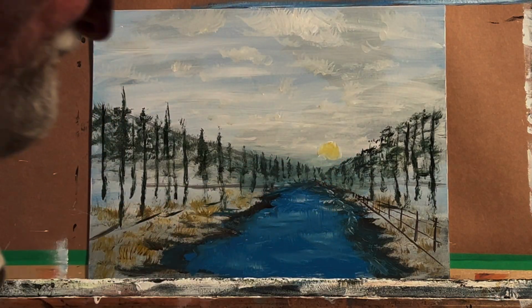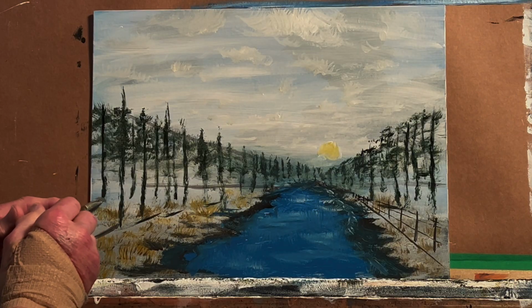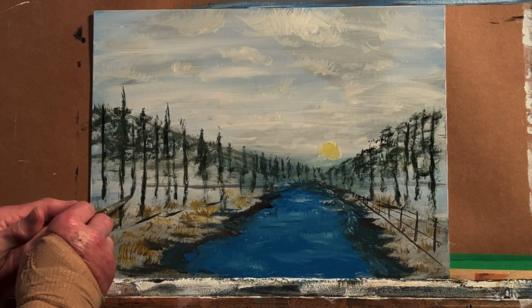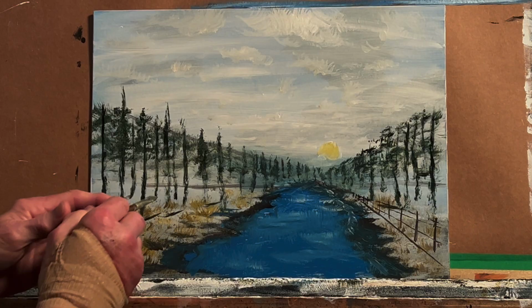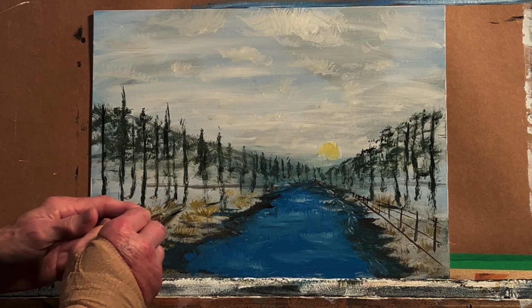So from this light, all of these are going to shadow off of that same plane. And this is very important.